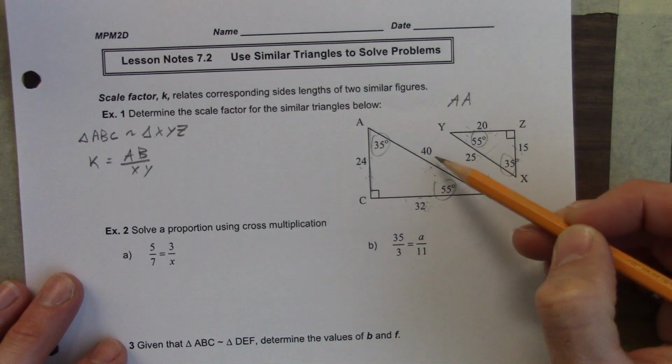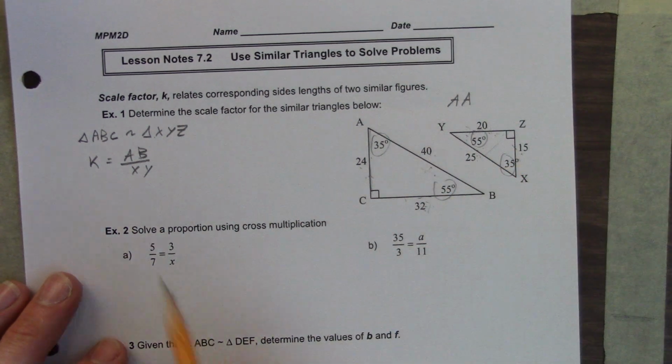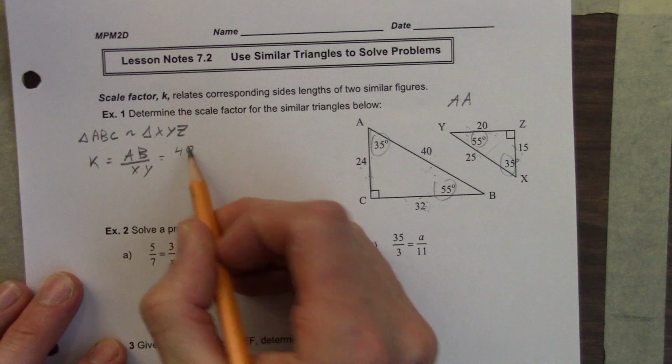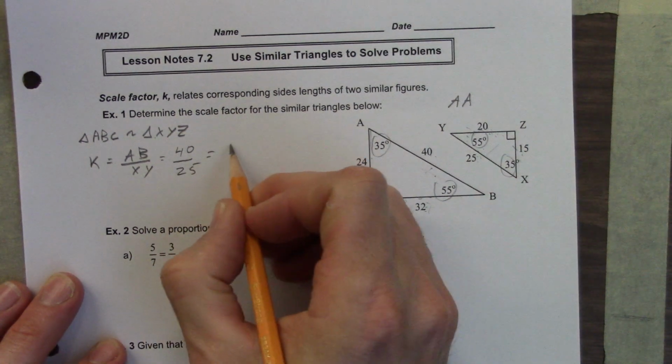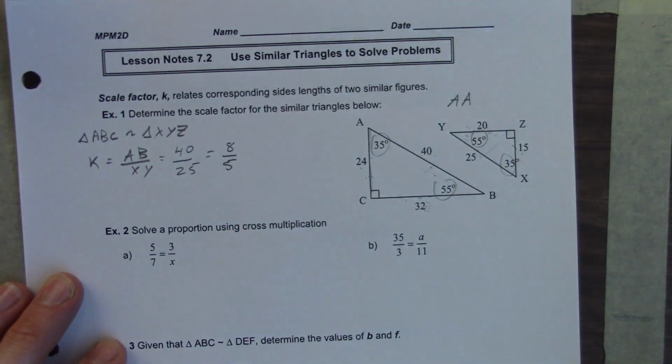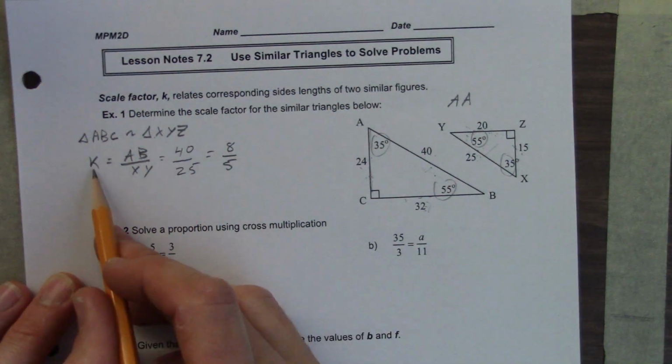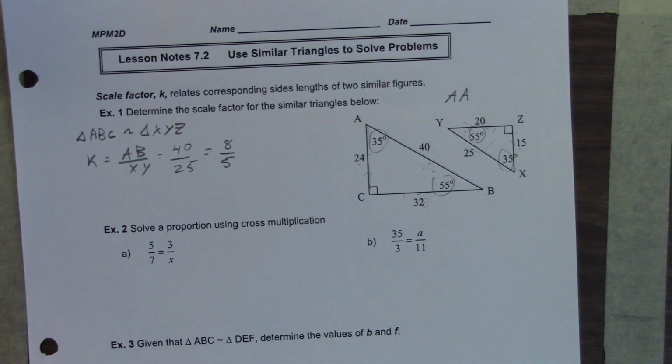Here it's 25, here it's 40. So you know that the ratio we want to check is here 40 over 25. We can divide both of these by 5. We get 8 over 5. So that's our scale factor. Our scale factor, which we represent by k, is 8 over 5.